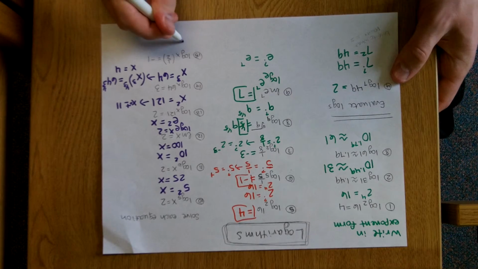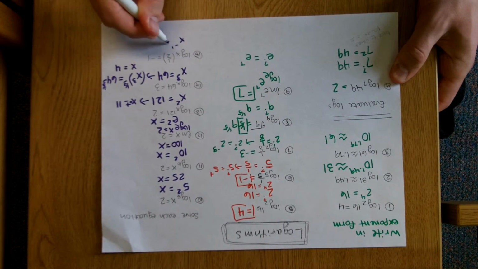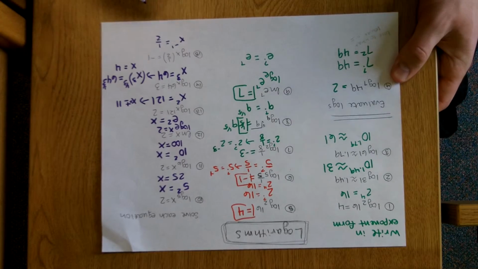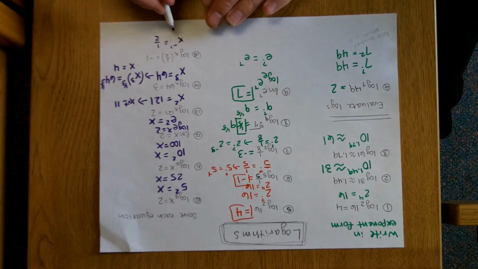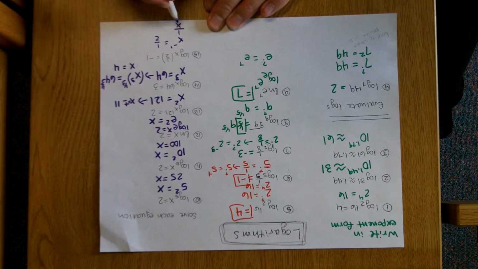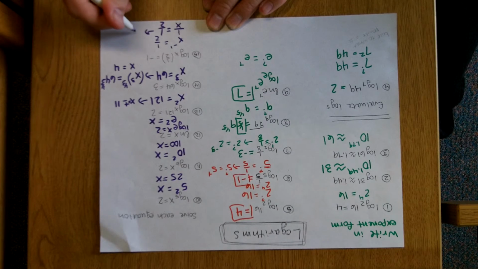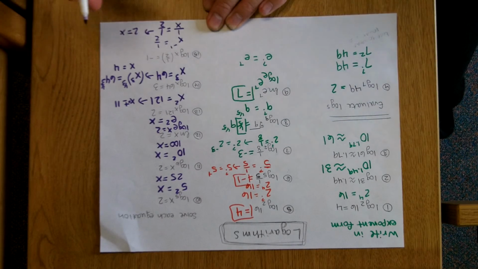And this last one, x to the -1 power equals 1/2. Well, x to the -1 is really 1 over x equals 1/2. And now you can do a little bit of multiplication here. Multiply the x to the other side, multiply the 2 to the other side. So I have 2 equals x, and I am done.